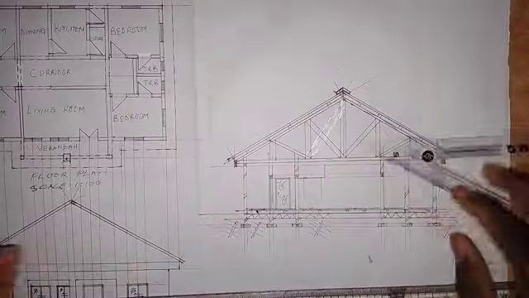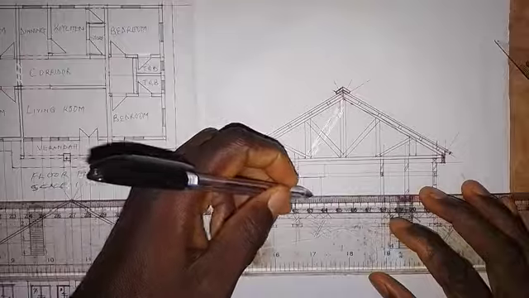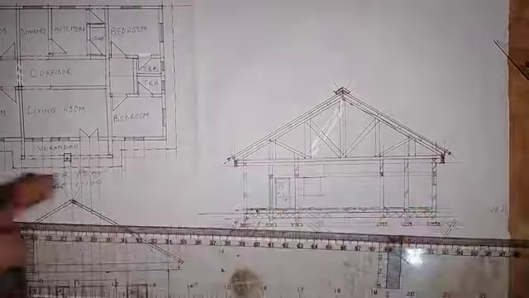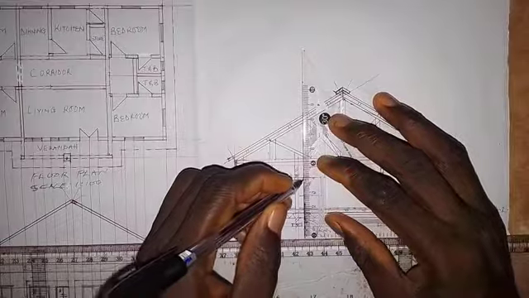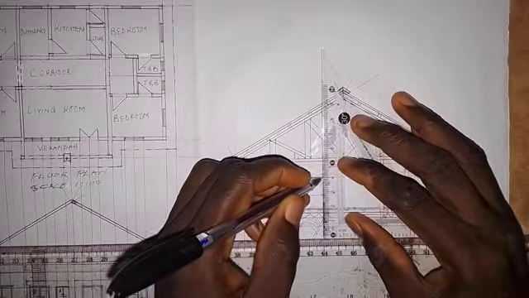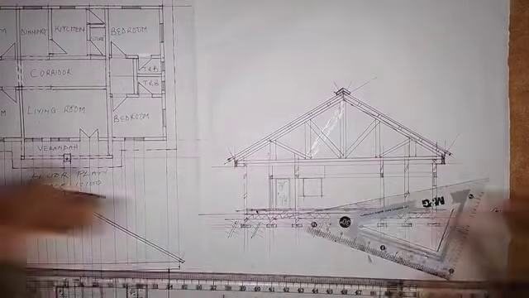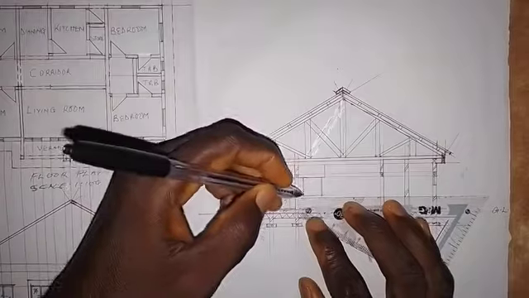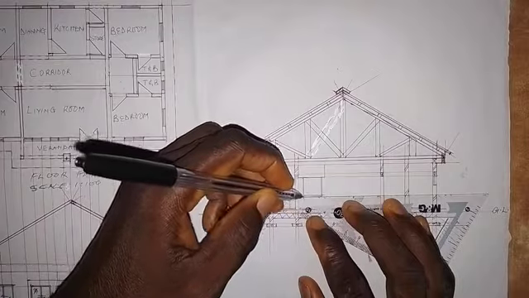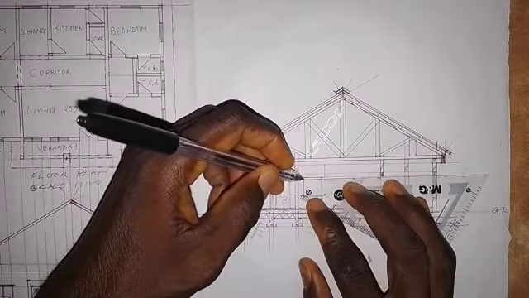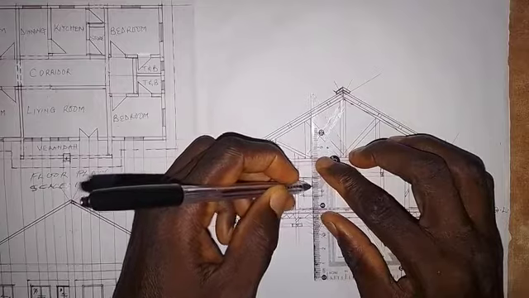So this is 12mm, and then we draw this line down, then we draw this. Alright, so for the frame of the window, they said this is a sliding window, so it will be in two pieces.